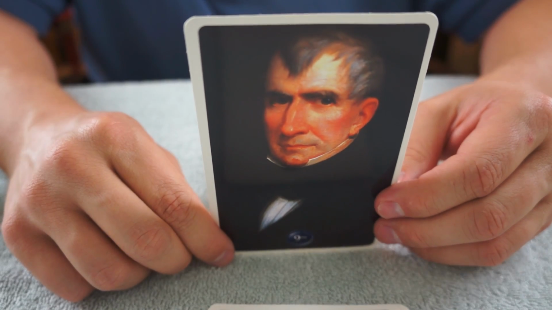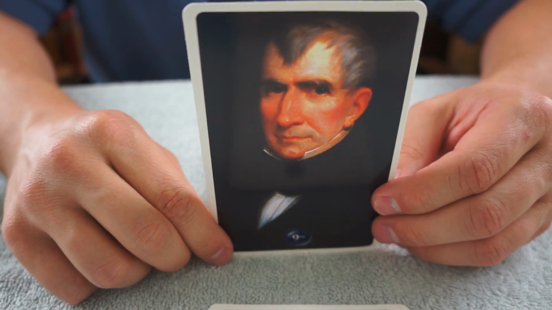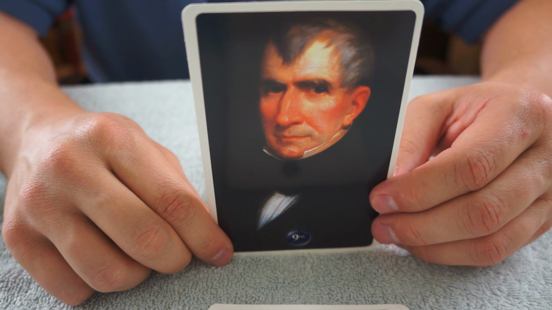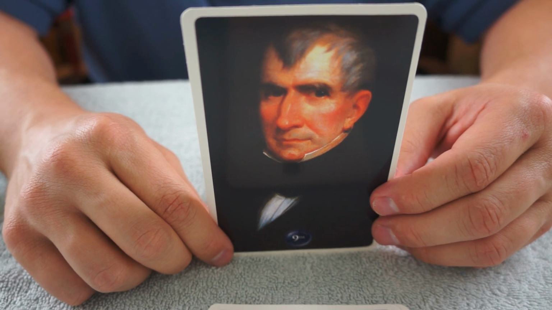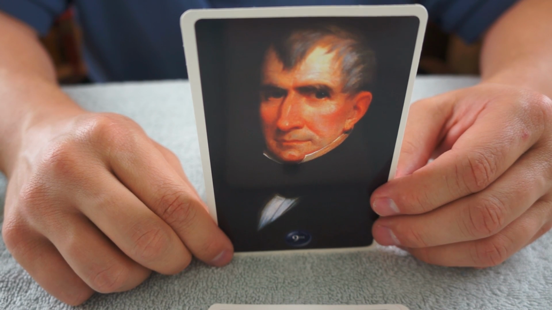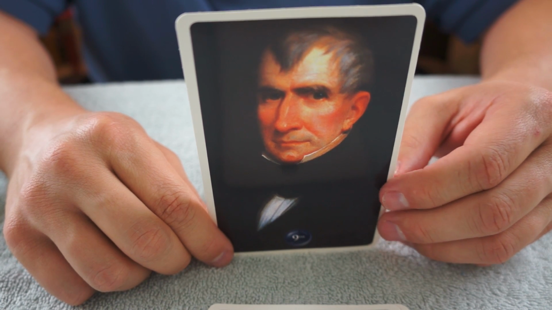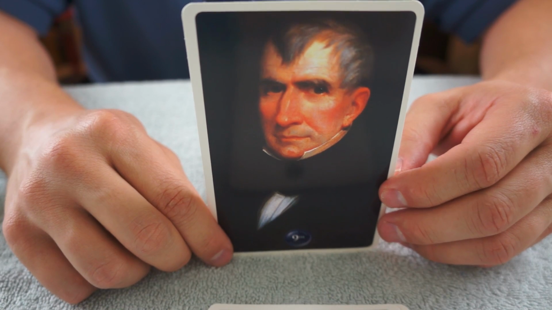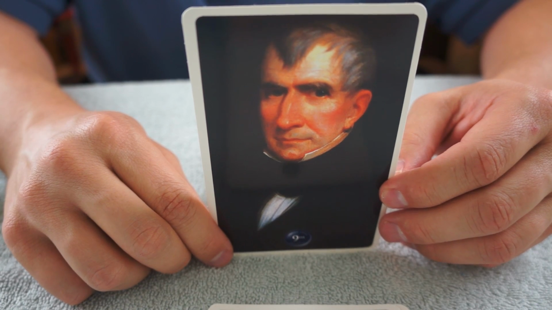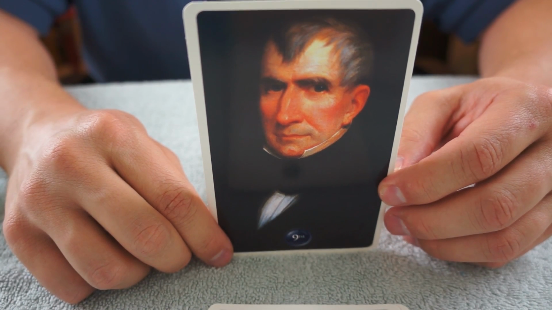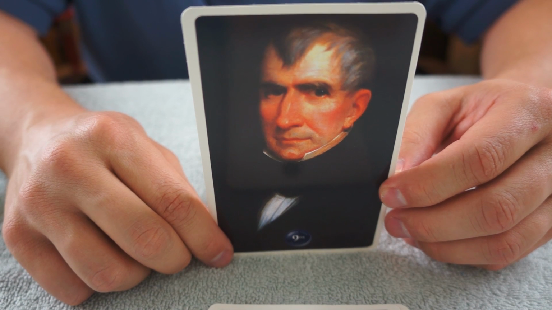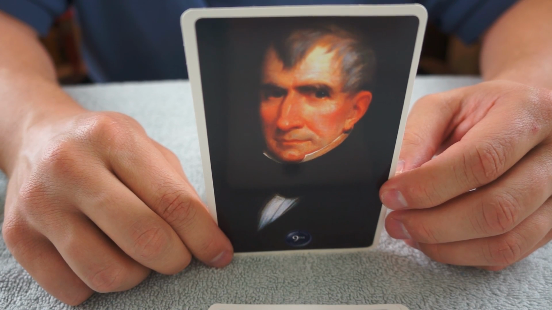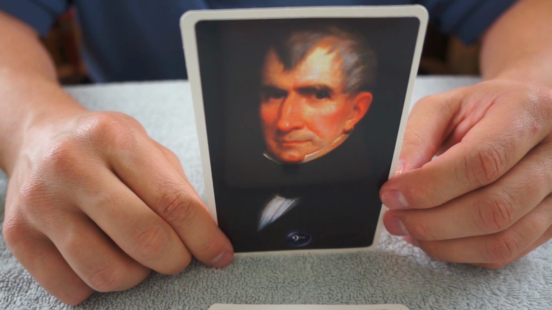This is William Henry Harrison, the ninth president. He did not last very long. 1841, from March 4th to April 4th. His nickname was Old Tippecanoe, and I know that comes from his campaign slogan. He died on April 4th, 1841.